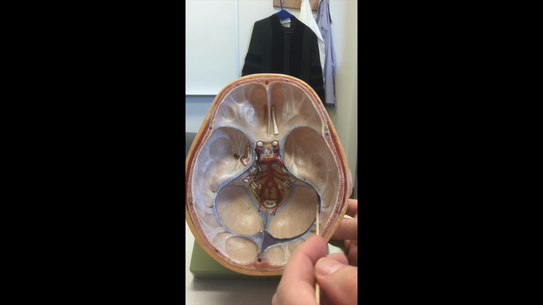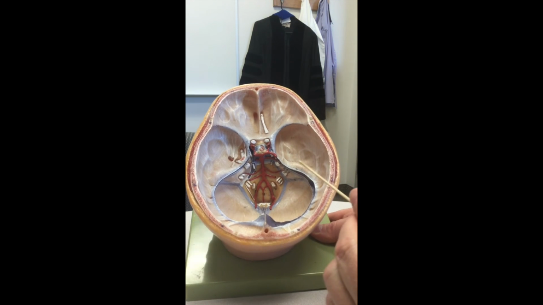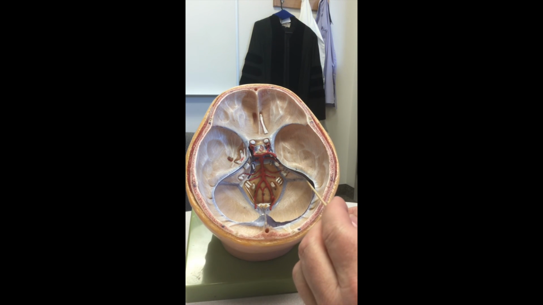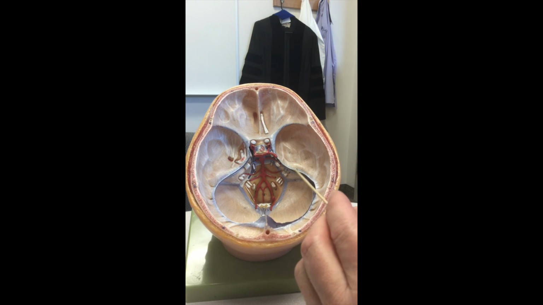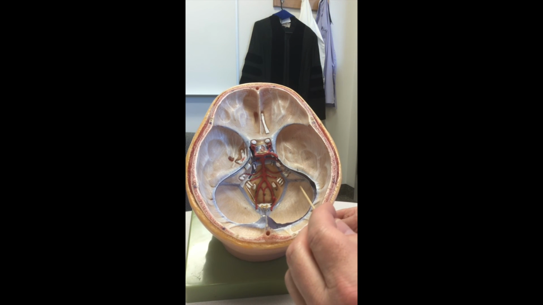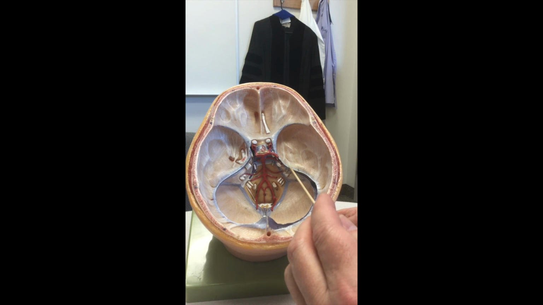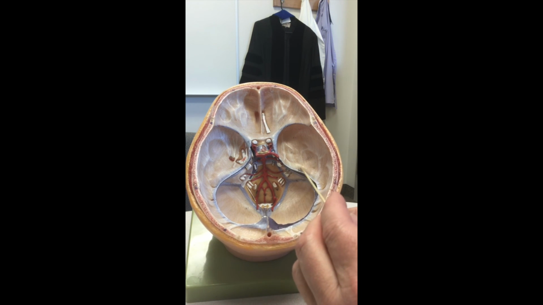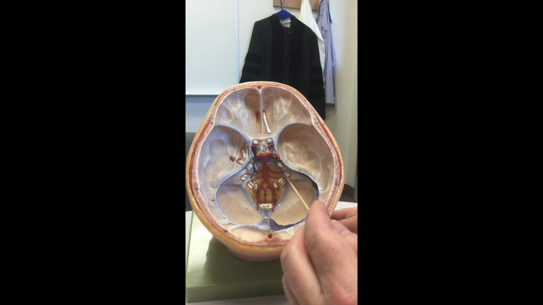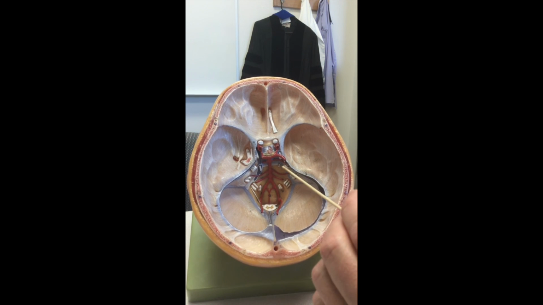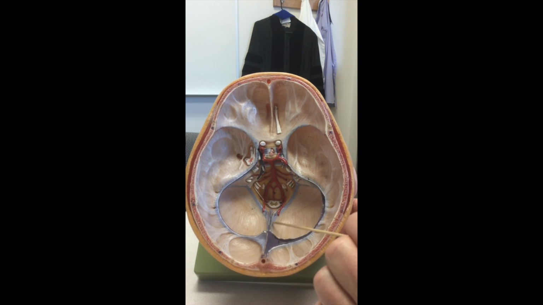The transverse sinus splits into an upper ridge here, and one coming down along here. The one that swoops down around here near the jugular foramen is called the sigmoid sinus. And the one coming up along here is the petrosal sinus, because it runs along the petrous ridge of the temporal bone. So this is the petrosal, that's the sigmoid. Down here is the occipital sinus.